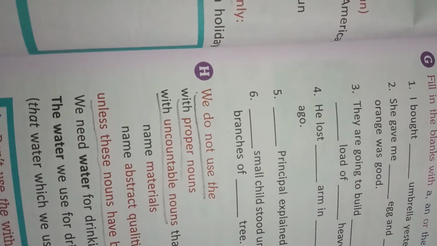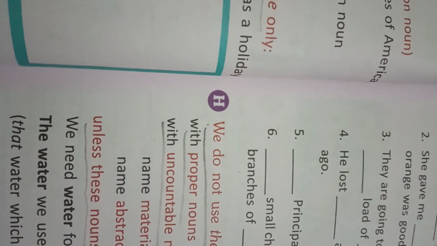We do not use the with proper nouns, nouns that name materials, or nouns that name abstract qualities, unless they are made particular. Like we need water for drinking. We should not use any article before water here. But the water we use for drinking must be pure. When I am indicating the drinking water, then we are using the before water. It's the particular water which we use for drinking, hence the water is used.